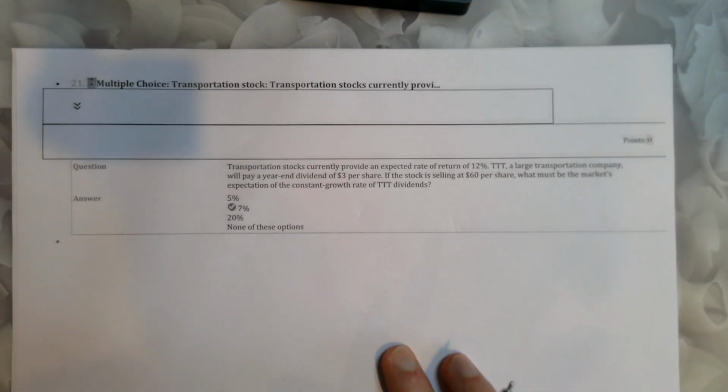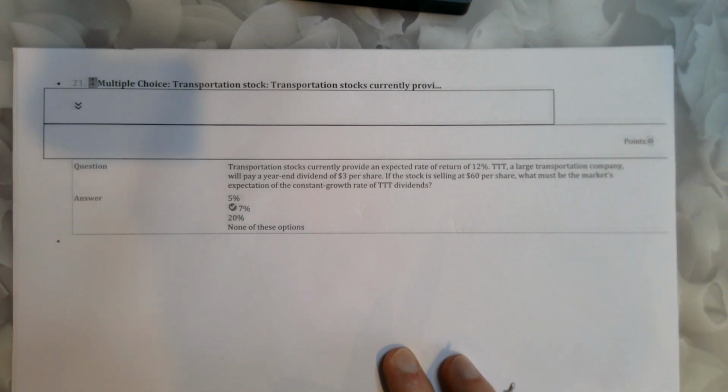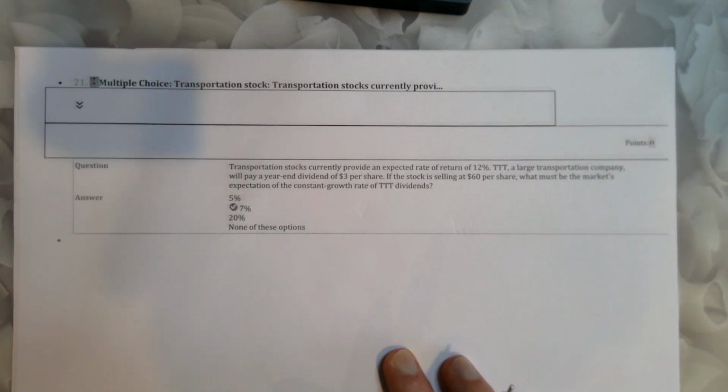Transportation stocks currently provide an expected return of 12%. TTT, a large transportation company, will pay a year-end dividend of $3 per share. If the stock is selling at $60 per share, what must be the market's expectation of the constant growth rate of TTT dividends? Okay, we're going to have to do some tricky stuff here.